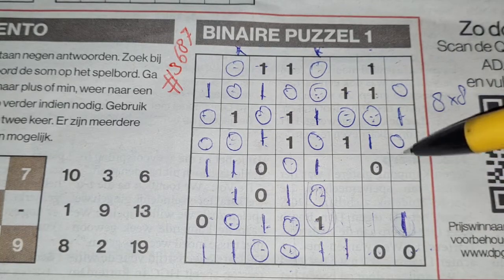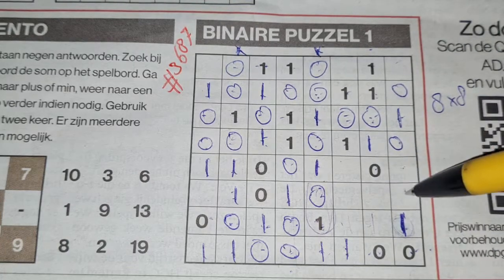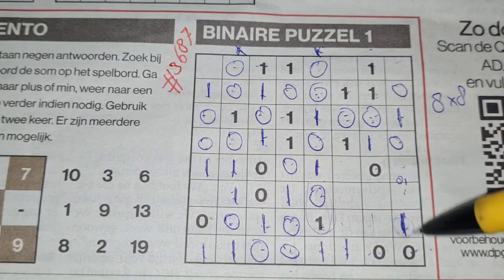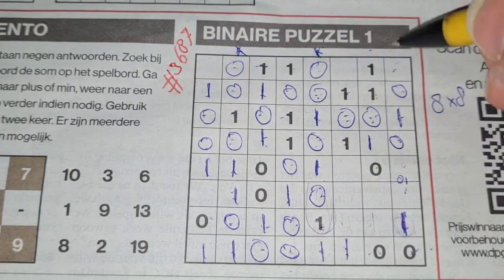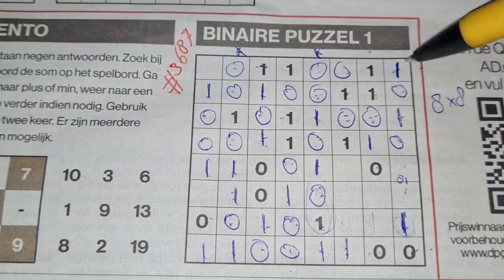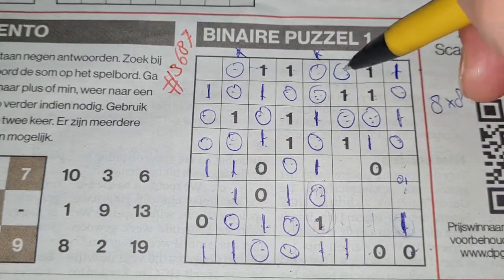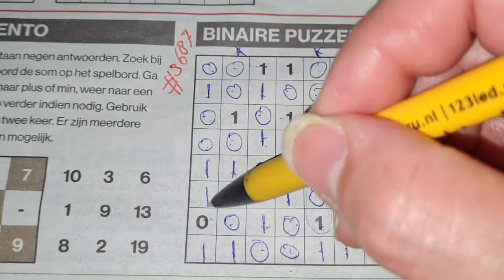Well, between a 1 and an O with 2 empty boxes, there's always an O and a 1 there. So we have the first O, second O, third O, fourth O. So this box should be a 1. Double 1, here no, there no. We have 4 ones, so the rest are O's, of course. Here we have now 4 O's, so the rest are ones.